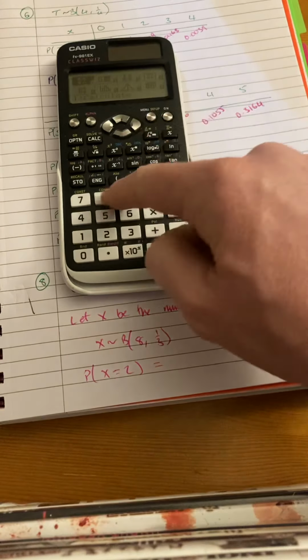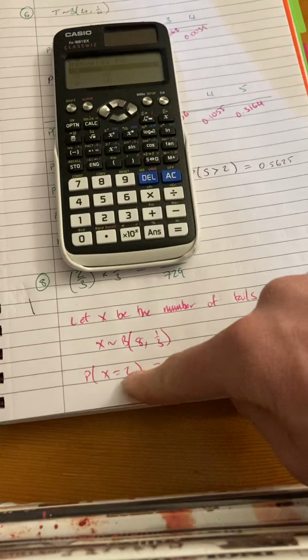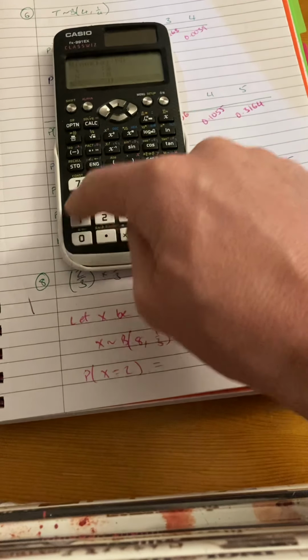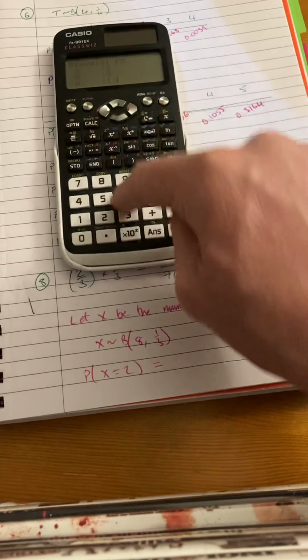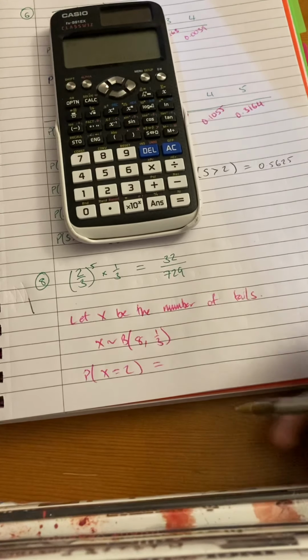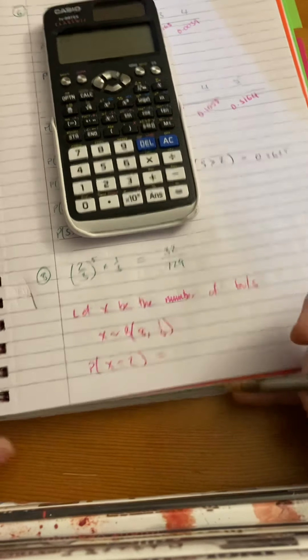So binomial PD. It's just a variable that I want. So x is 2. N is 8. And the probability is 1/3. Where is it? There it is. Okay, equals, nice one. 0.2731. So there's my probability there.